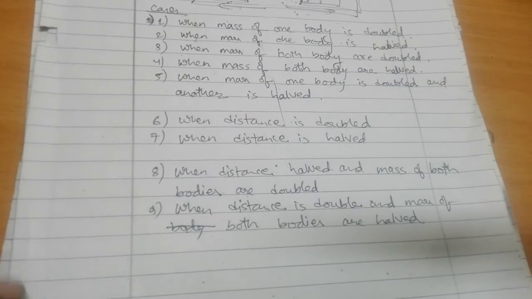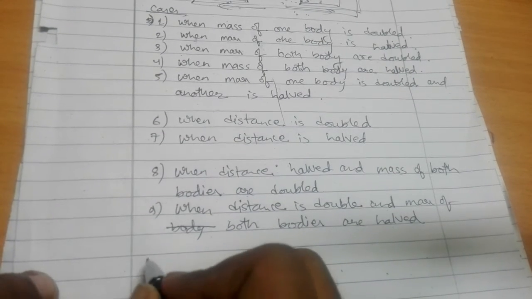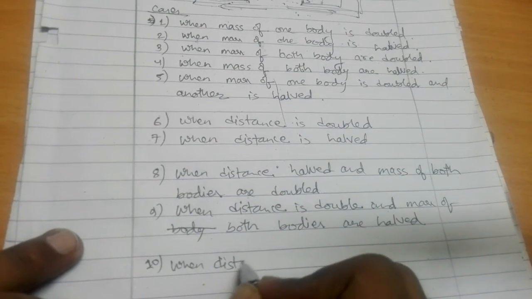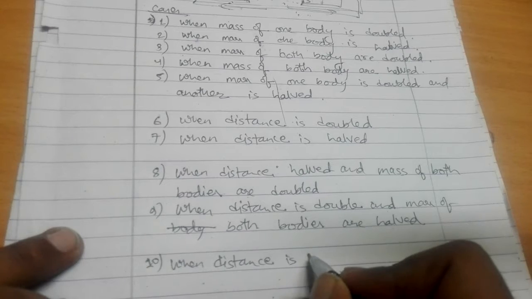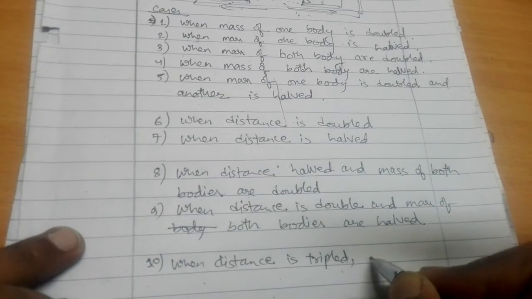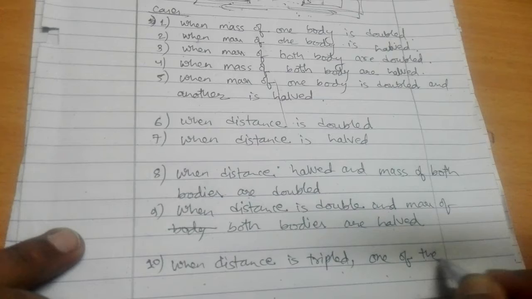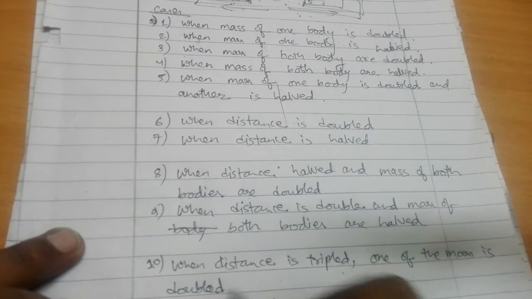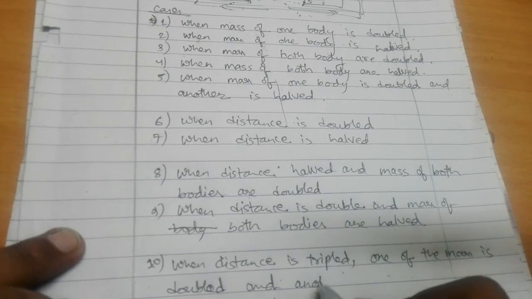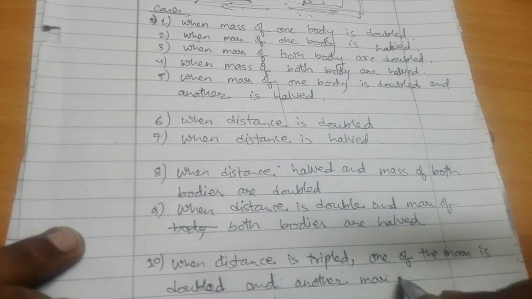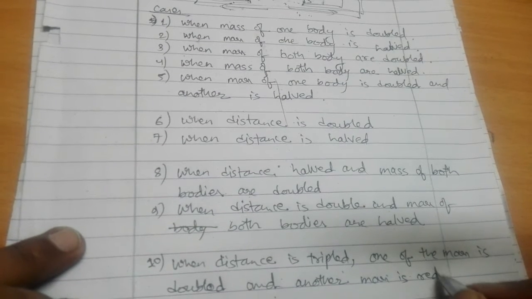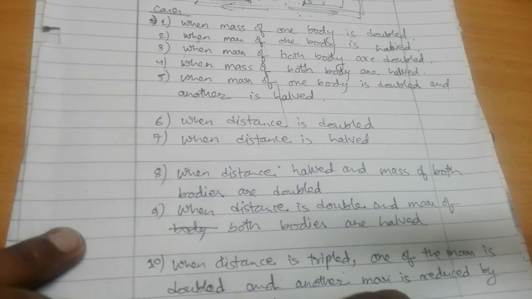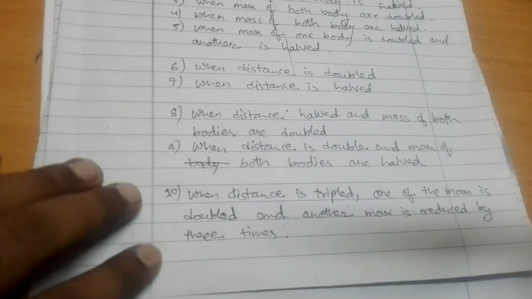Similarly, you can make other distinctive cases, like when distance is tripled, one of the masses is doubled and another mass is reduced by 3 times. This is some advanced question.